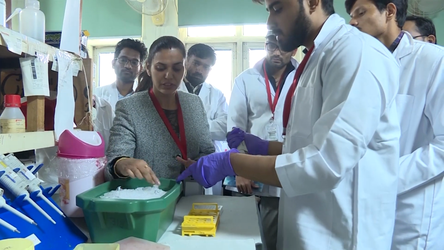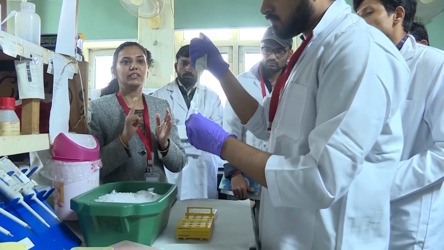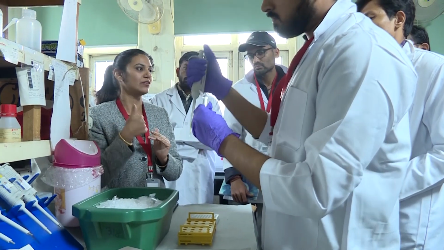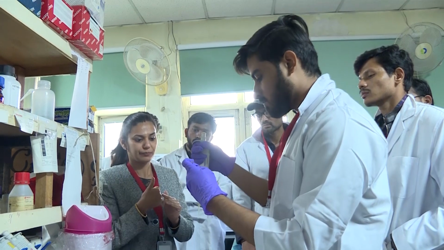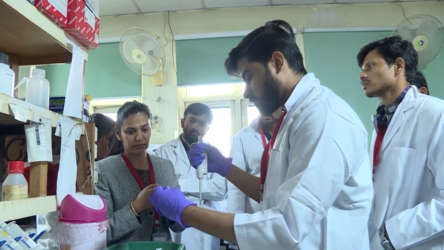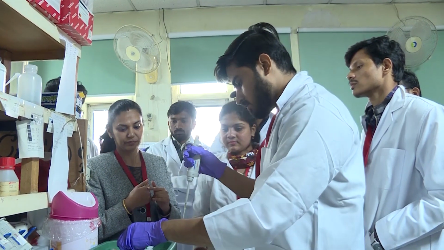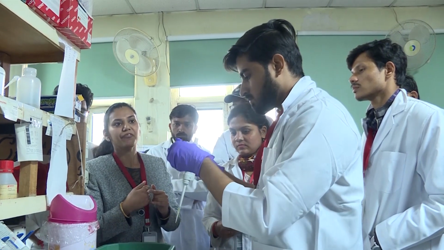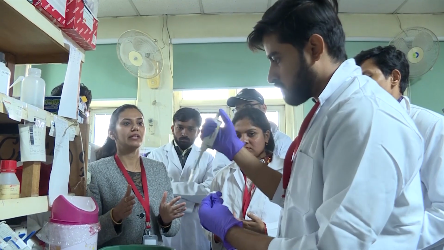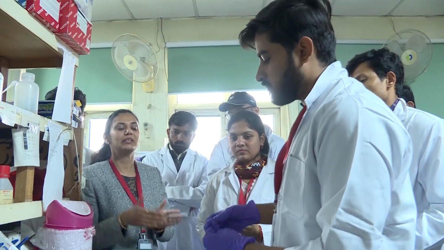Have you added water? First add water. Only the SYBR and the water are common in all the reactions, so we make one common mix of these. When we are working on RNA or RNA related work, we have to be very careful, because RNA is very sensitive. cDNA is stable compared to RNA, but still we have to take care.